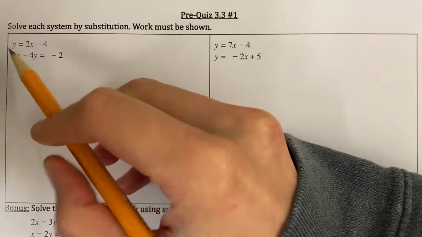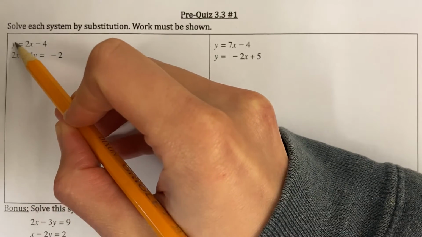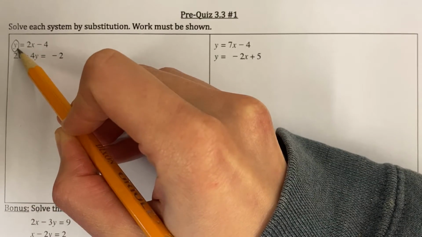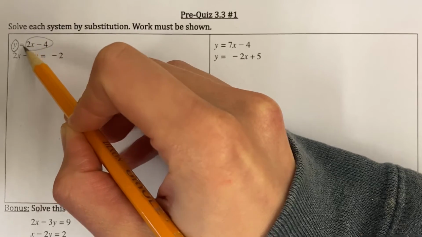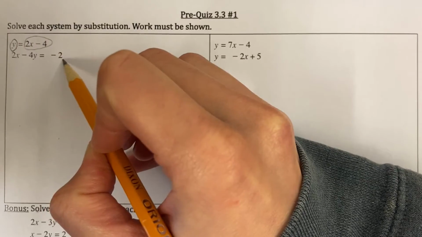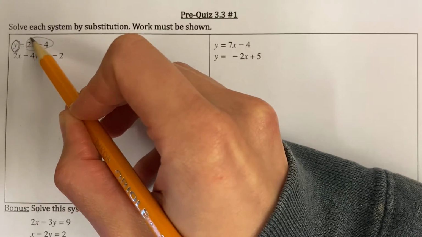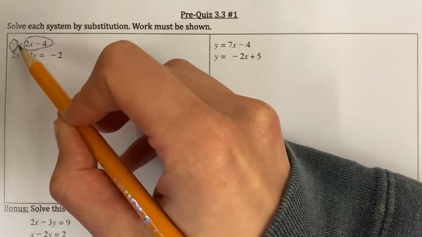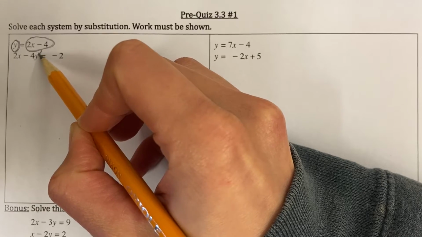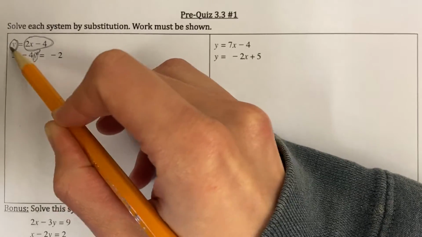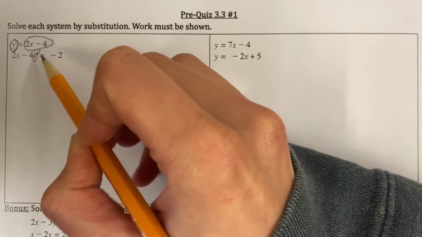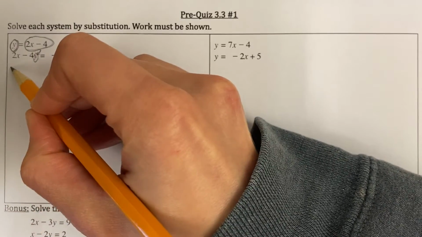to help you out. So here, what I notice is that there's one equation that has a variable by itself, right? This variable equals 2x minus 4, and the other equation is in standard form. So in this case, what I'm going to do is say, okay, well, if y equals 2x minus 4, then I'm going to take that and plug this in for this y, right? This y and this y are the same. So if this y equals 2x minus 4, this y also equals 2x minus 4.